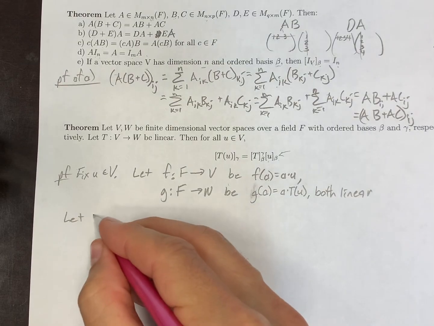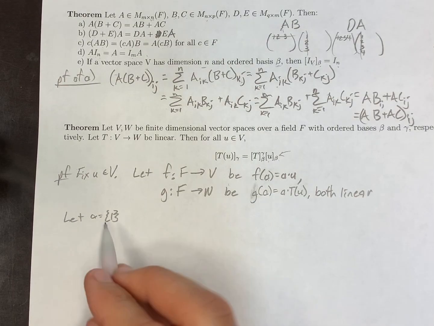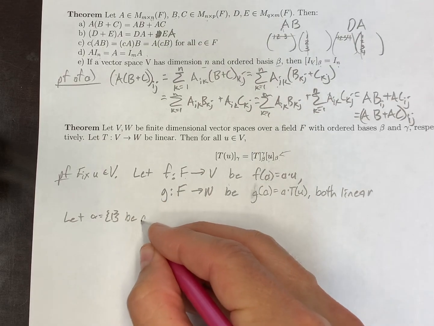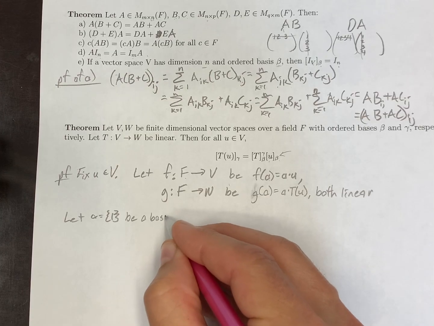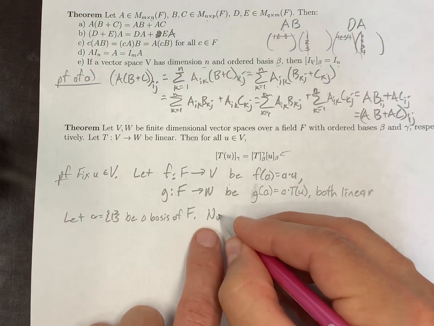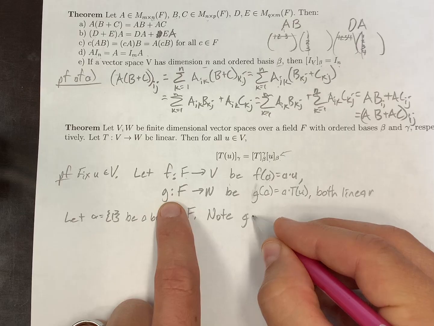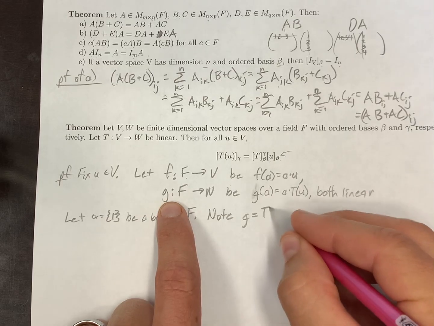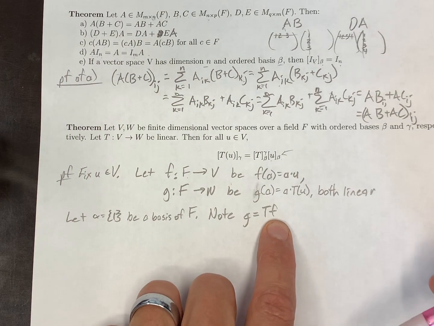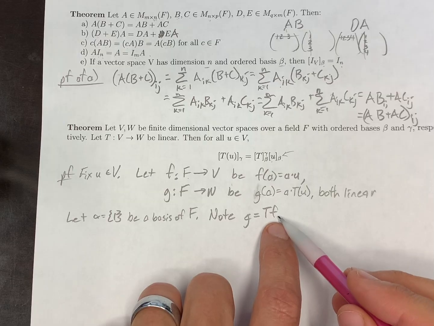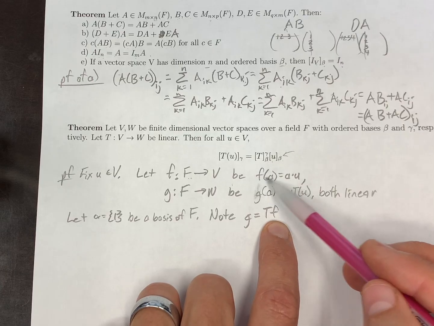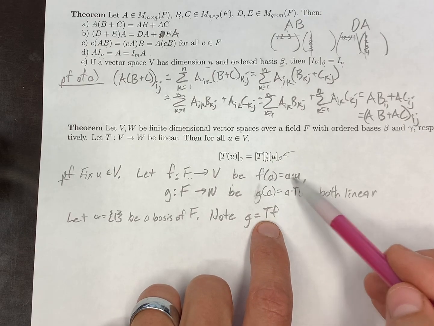So we'll let alpha be an ordered basis of F, okay? One is an ordered basis of the field, right? And let's just notice that g equals T∘f, right? So let's think about that. If you took an element from F and you plugged it into f, you'd get au, right? And what's T of au?